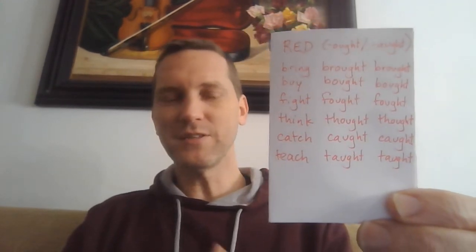The second group, as you know, is the red group, and these are words that also follow a pattern. For example, the word bring. If you bring something, it means you take it from a place that's far and you bring it near you. For example, in school, I always say, you must bring your books. You have to bring your notebook to class, right? But in the past, we say brought, B-R-O-U-G-H-T, brought. And the participle is also brought.